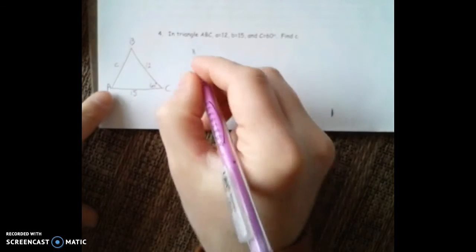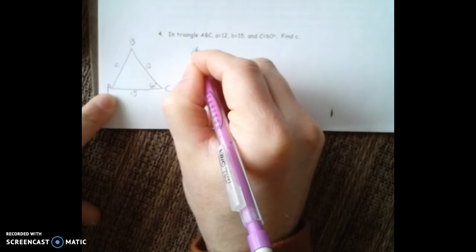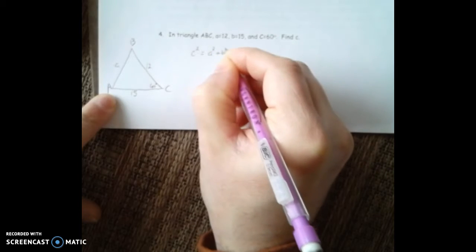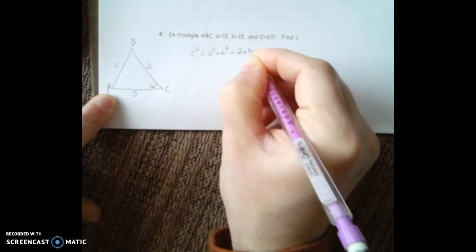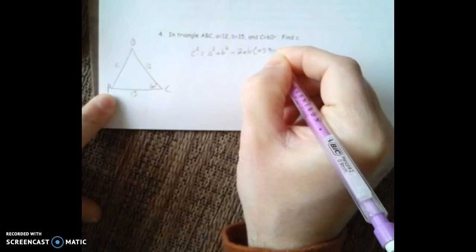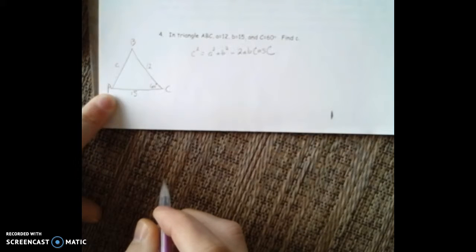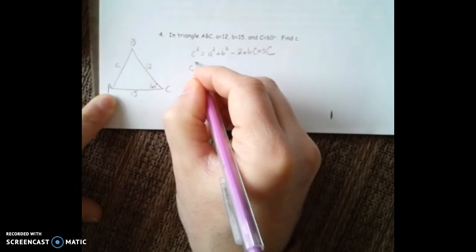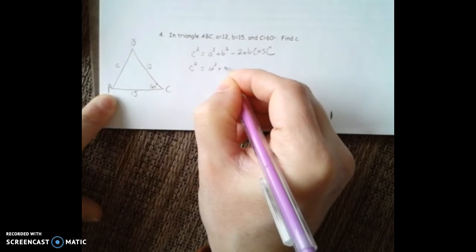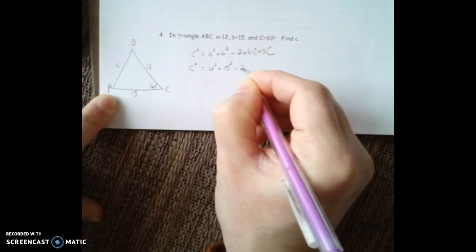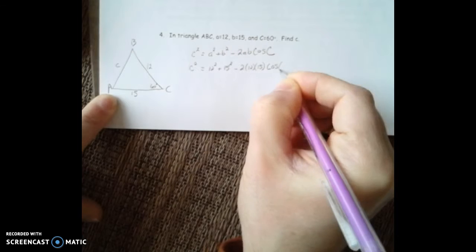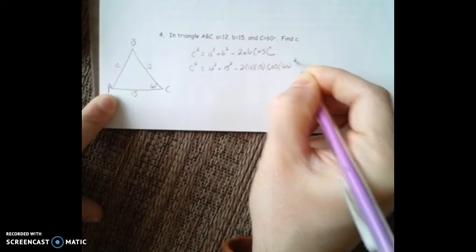And so in order to get side C, it's going to be side C squared equals side A squared plus side B squared minus 2 side A side B times the cosine of angle C. And now I can substitute in my values. I'm looking for the side C. A was 12, so that's going to be 12 squared, plus B was 15, 15 squared, minus 2 times 12 times 15, times the cosine of angle C, which is 60 degrees.